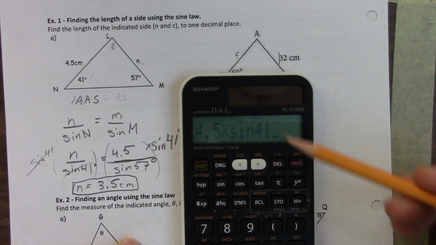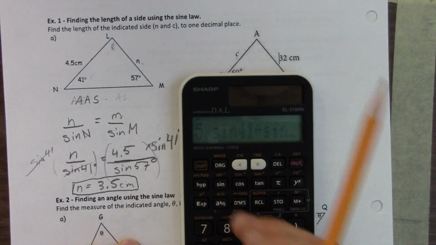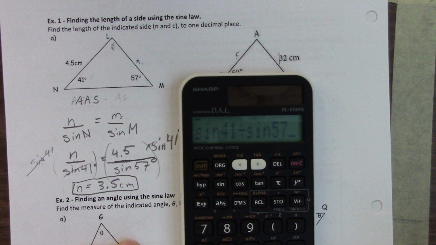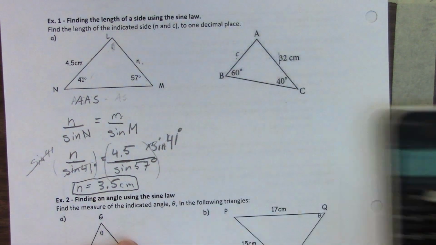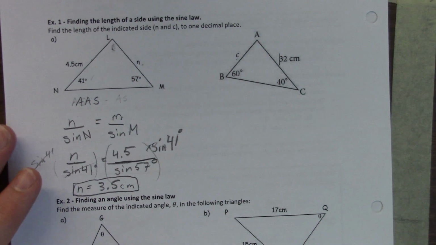He's got to write 41 then sine. Divided by sine 57. That's it. 3.5. Everyone good? All right. You got it?